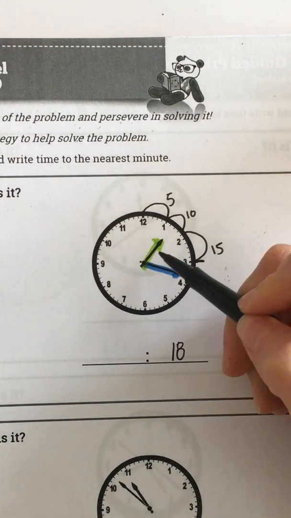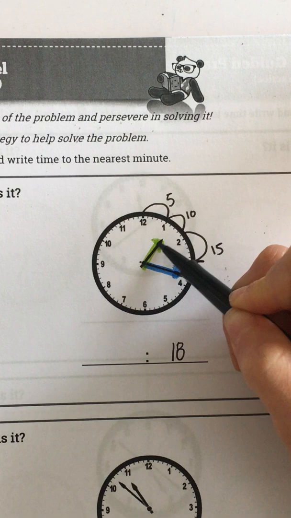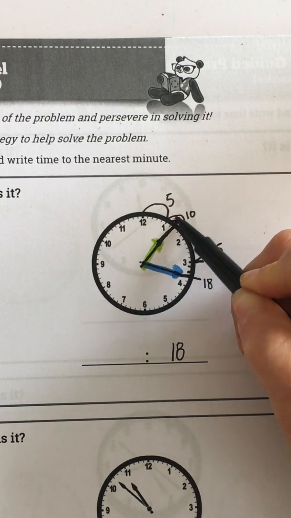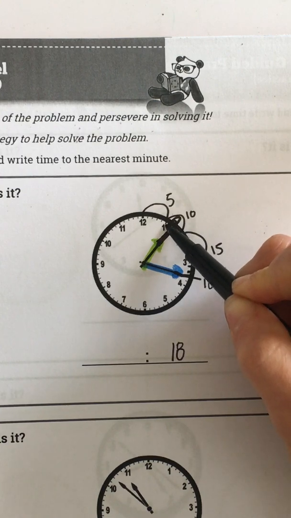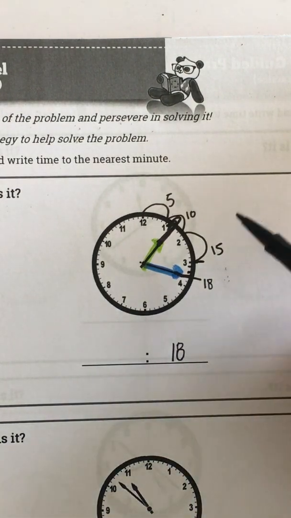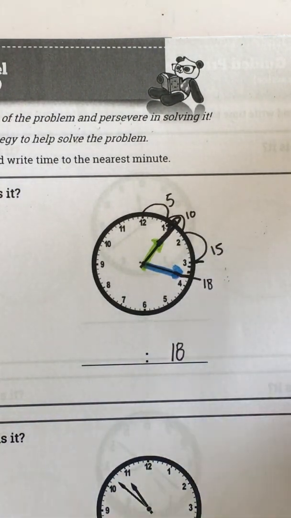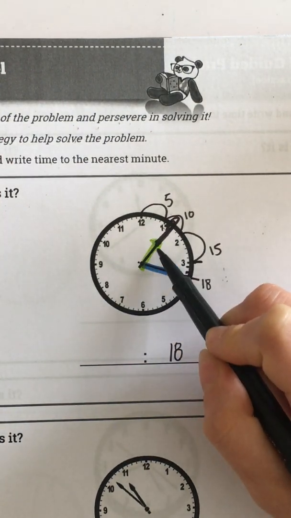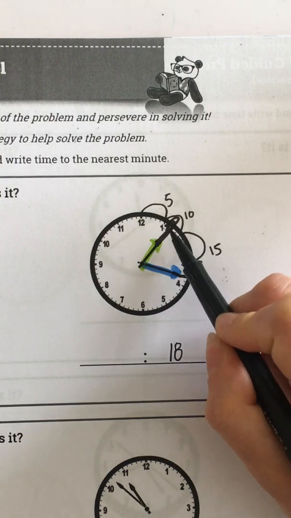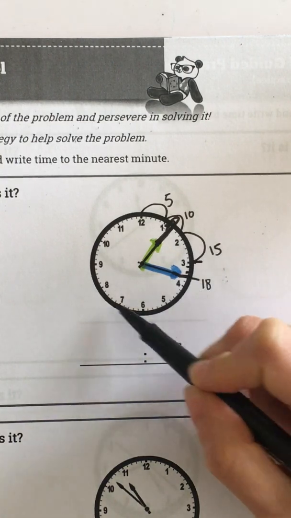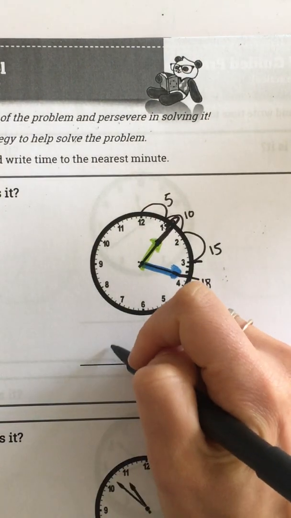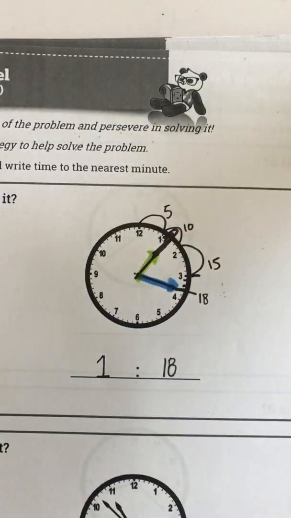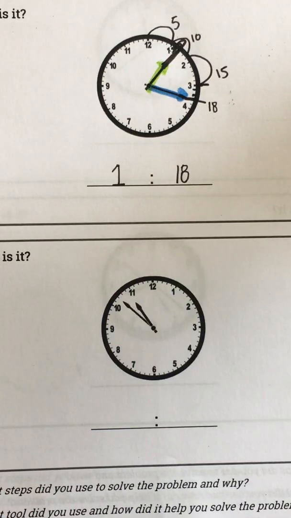So now I'm going to look at my hour hand. I can see that my hour hand is right here. I like to make a little hook, and it's in the backyard of the 1, okay? Because we always look back. And you can see that it's not directly on the 1 because 18 minutes have passed. So our hour hand is ticking closer and closer to the 2 as we get closer and closer to our next hour. So it's 1:18, all right?